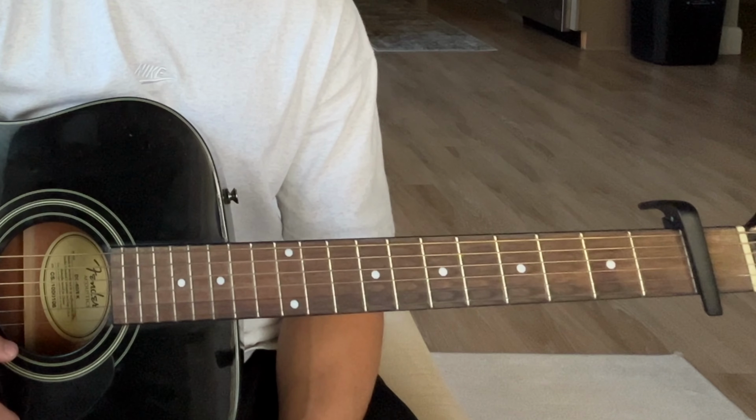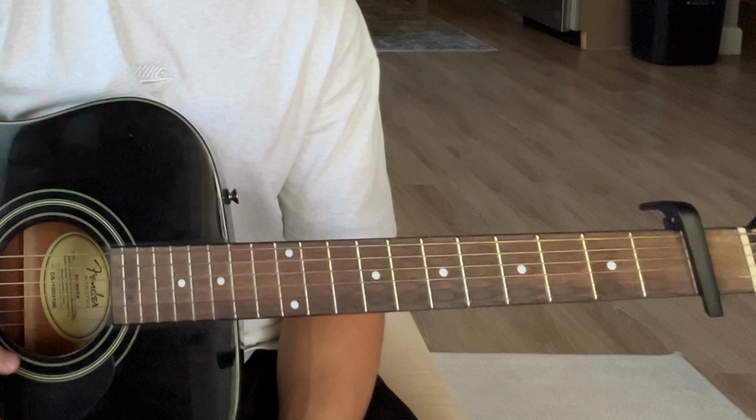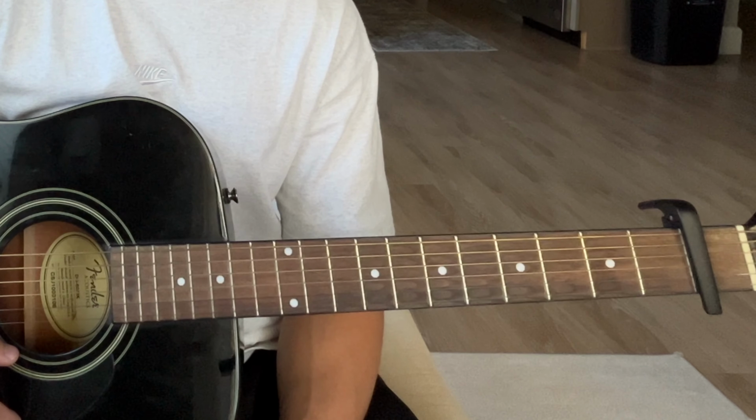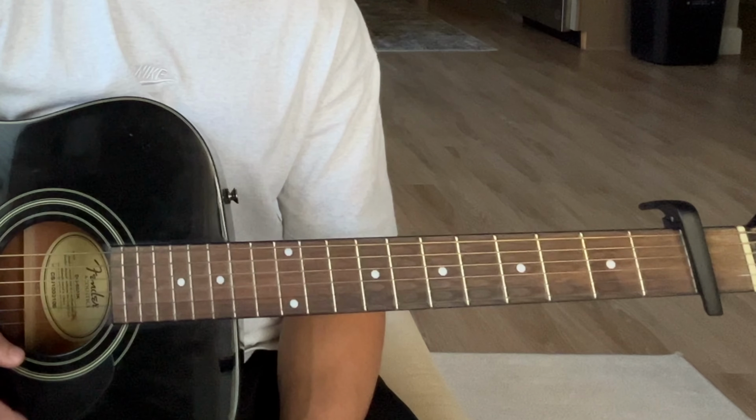So that's just an example of a strumming pattern. But like I always say, if you have another way that you want to do it, by all means, go ahead. You are the creator. But that's how you play the song.